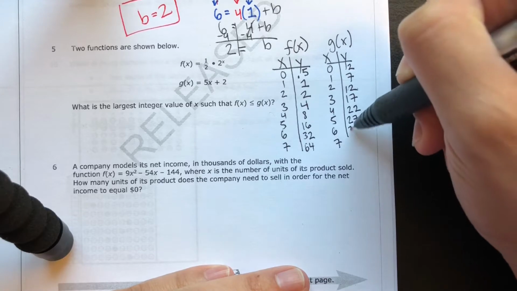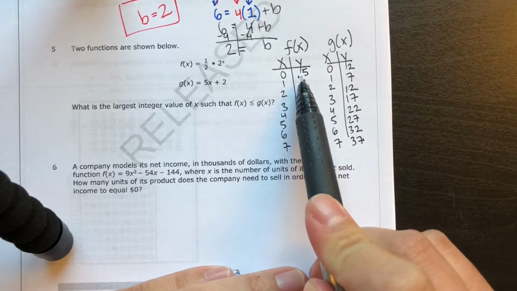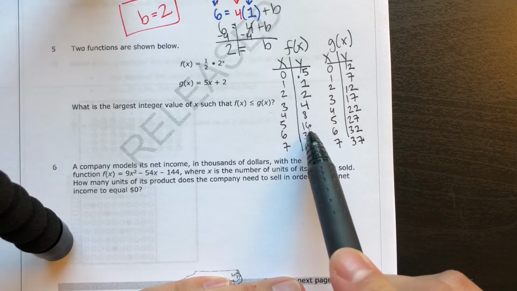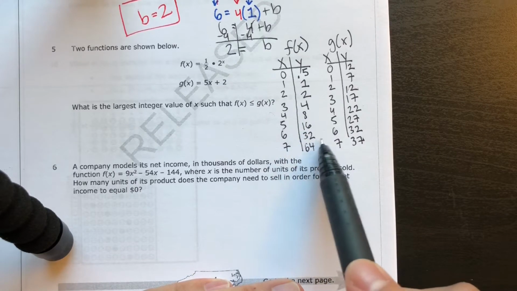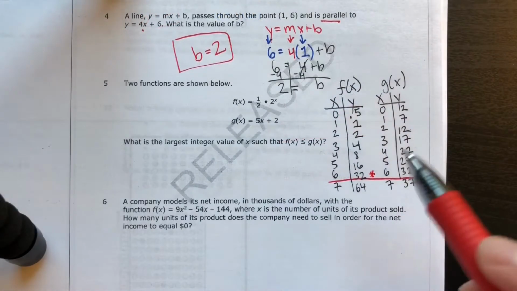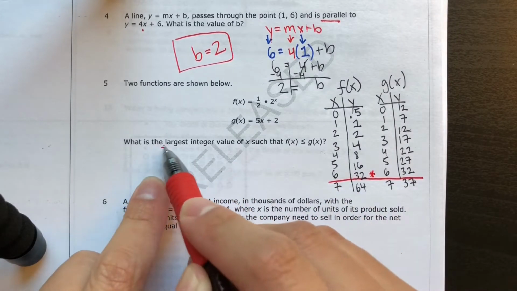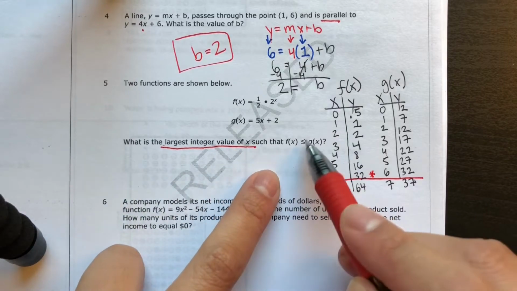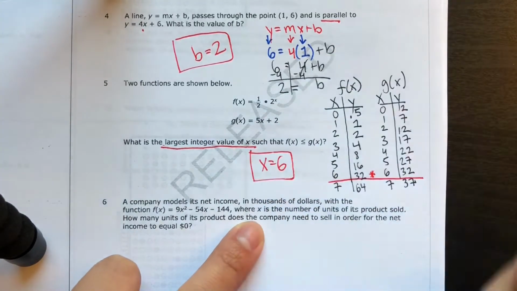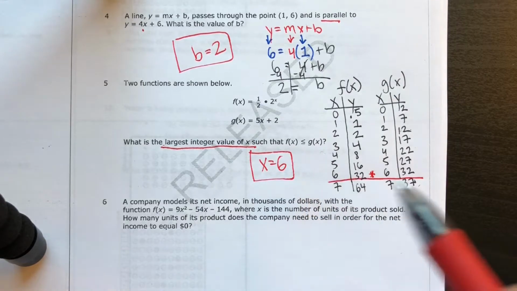22, 27, 32, 37. And so f of x is smaller here, here, here, here, but it's getting larger. So it's smaller here still, it's even here, and then it's finally bigger at the 7 mark. Because these are even, 32 and 32, the largest integer value of x so that f is less than or equal to g of x is going to be an x value of 6. Every time after 6, f of x is going to be not less than, it's going to be larger than.